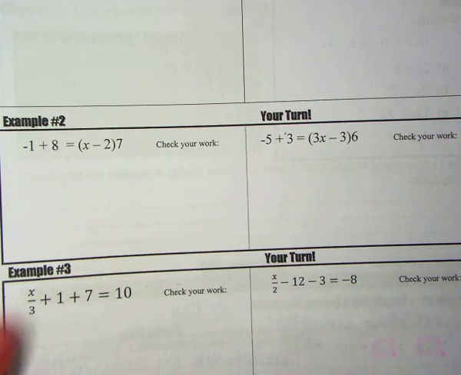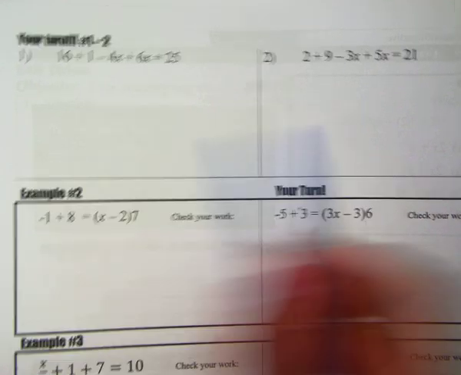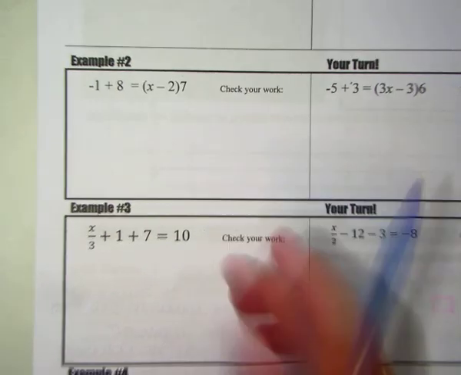Okay. We're going to do a couple more examples together. I'm not going to do all of them. You can check the answers to these in the answer key. We'll do example 2 together.